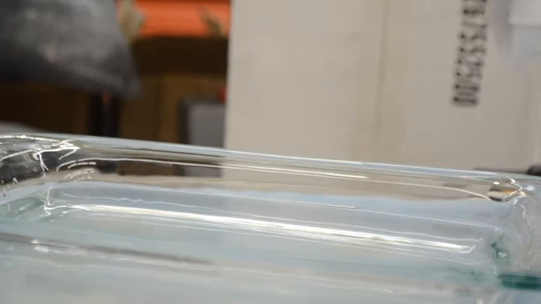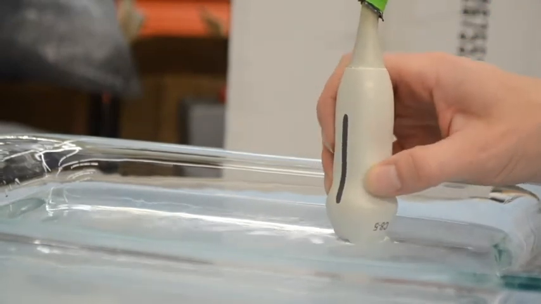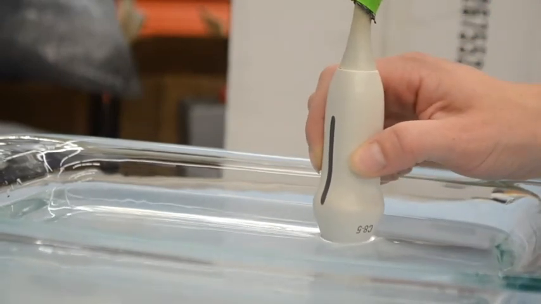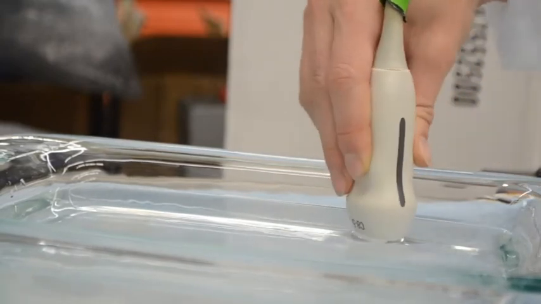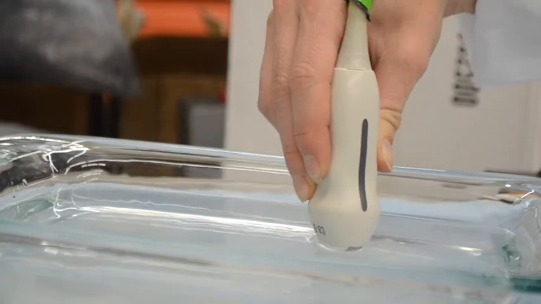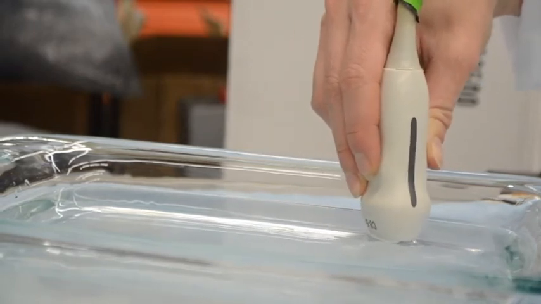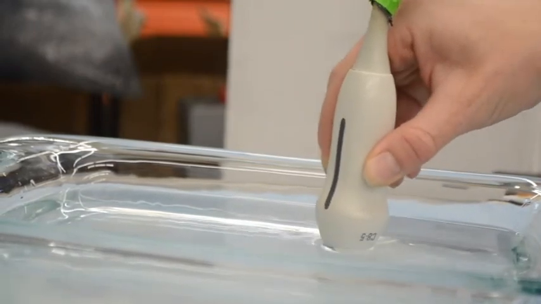Only apply light pressure as necessary to view the structures in the model. Applying too little pressure will result in lack of contact and may prevent you from visualizing the image. Applying too much pressure may create distortion of the structure you are imaging and long-term may contribute to injury or model damage.